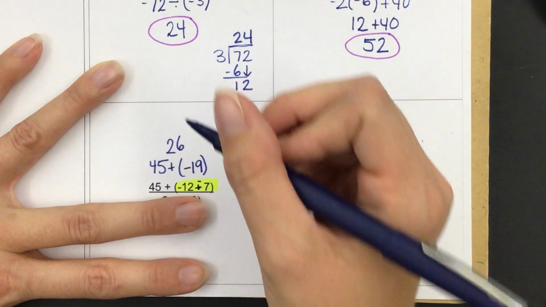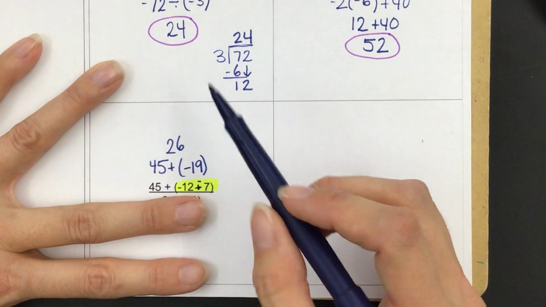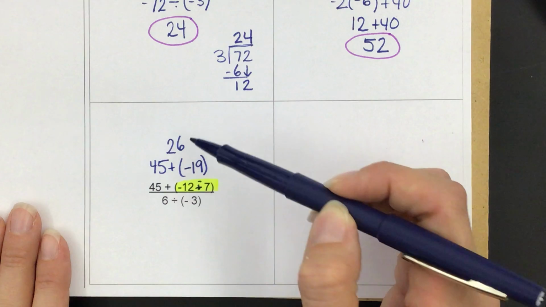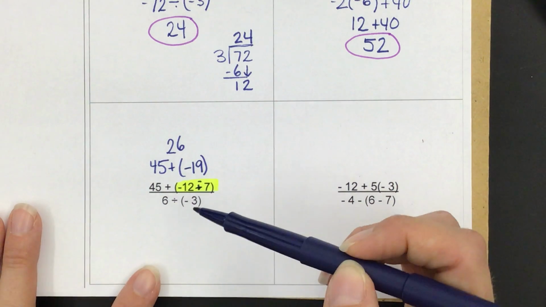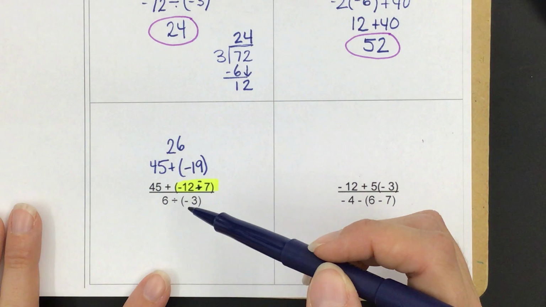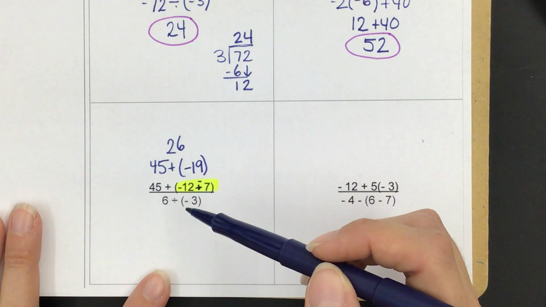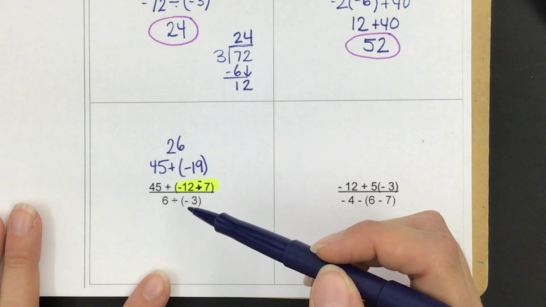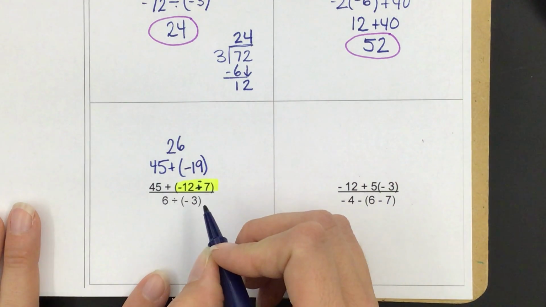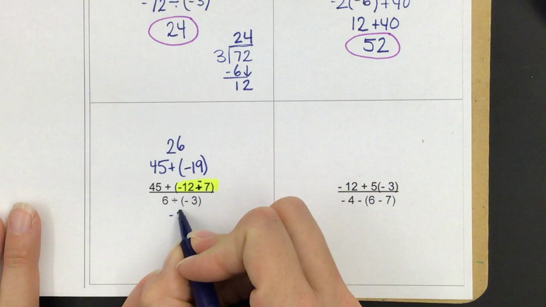Yeah? Okay. Now that we have the top down to one number, we want to look at the bottom and get it down to one number as well. Is there a problem, guys? No? Okay. You have 6 divided by -3 is -2.